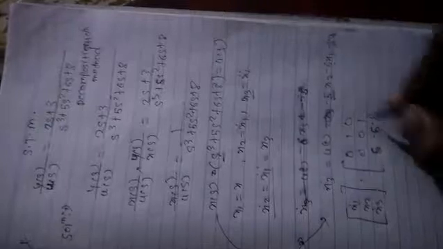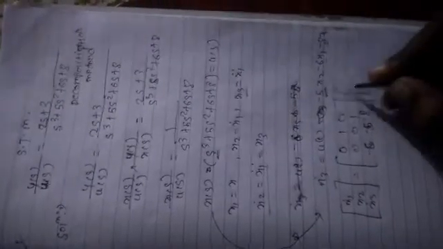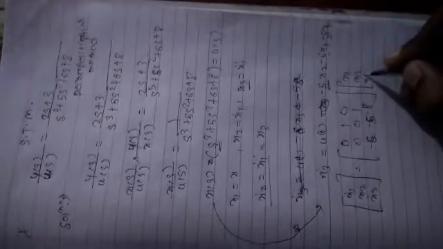Here is minus and here is minus 5, and the remaining term, that is 8, here, and all the values of x1, x2 and x3. Once we take its matrix multiplication, then it comes like this equation. Call this matrix A.